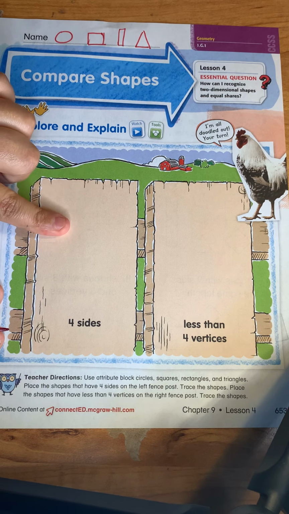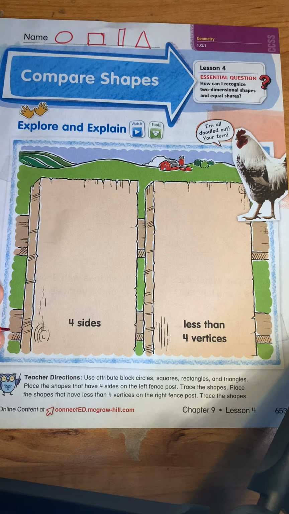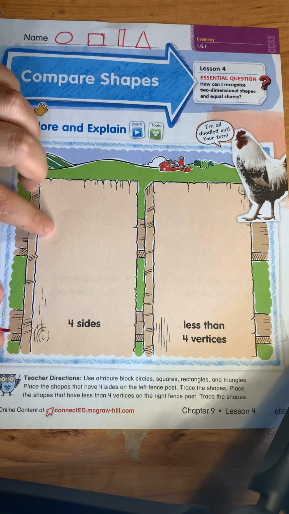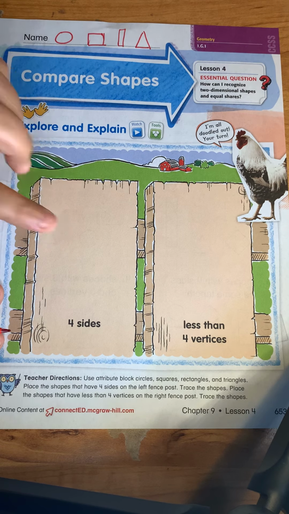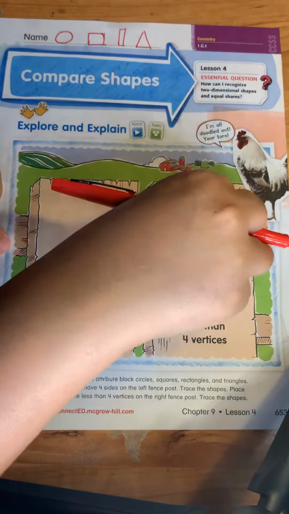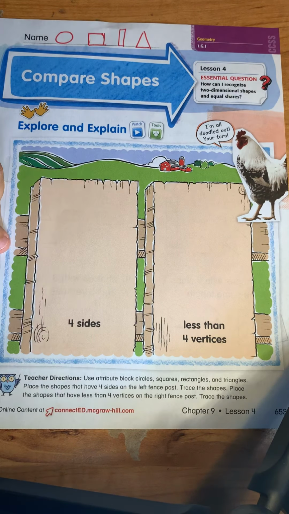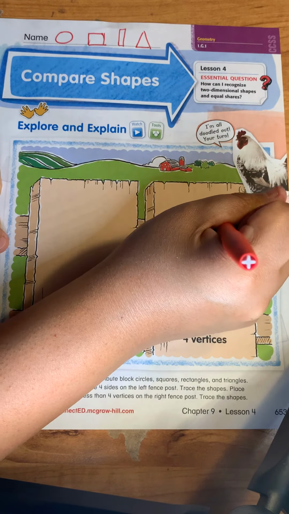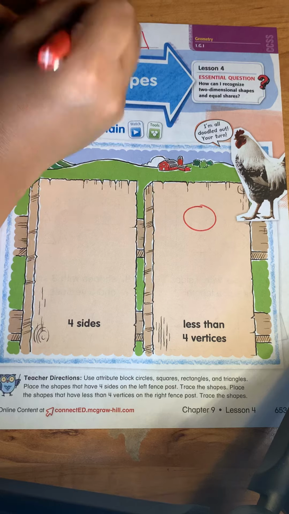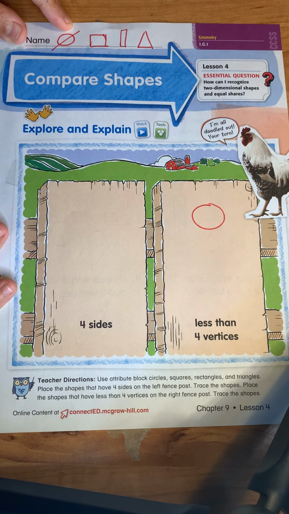Right here on this left fence post, they want the shapes that only have 4 sides. So right now we're only looking at a circle. So does a circle have any sides, first of all? No. So the circle may not go on this fence post because they only want shapes that have 4 sides. So the circle needs to go on the right fence post because over here it says less than 4 vertices. And a circle has no vertices. So I'm going to draw the circle over here. Okay? So we figured out the circle. Now I'm just going to cross it out so I know that I already placed it somewhere.